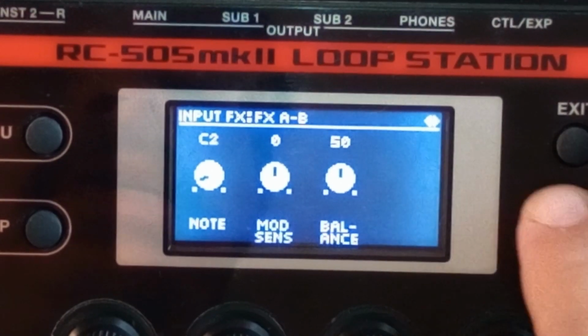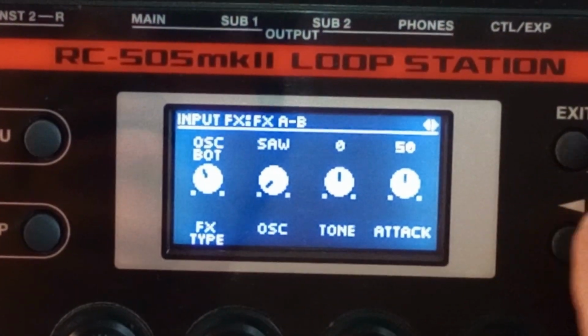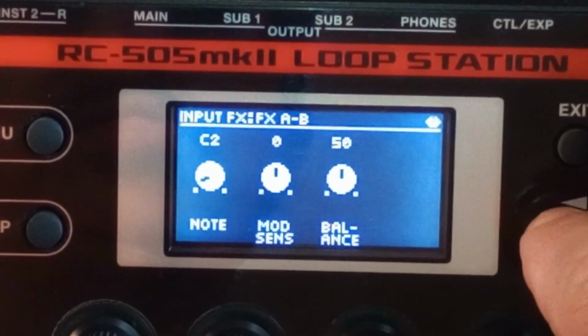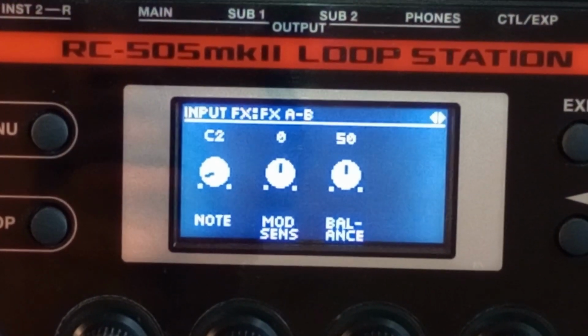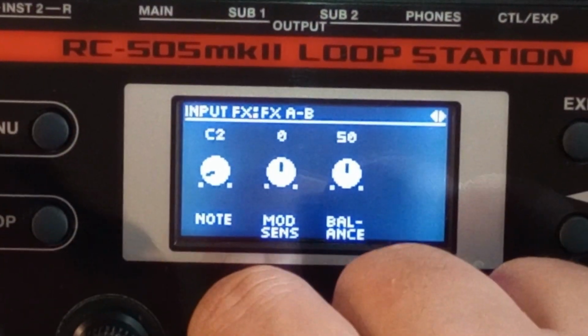So yeah, that's pretty much it. The only other thing I would say is that if you want to enhance the actual sound, you have the sensitivity here.